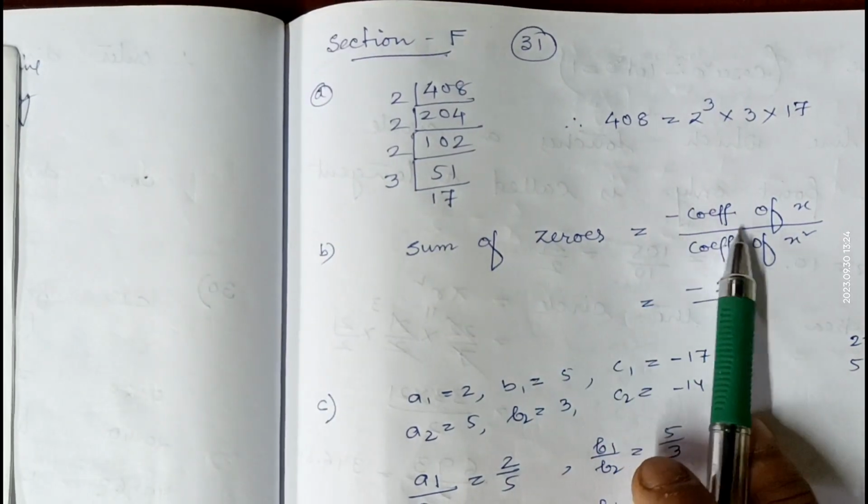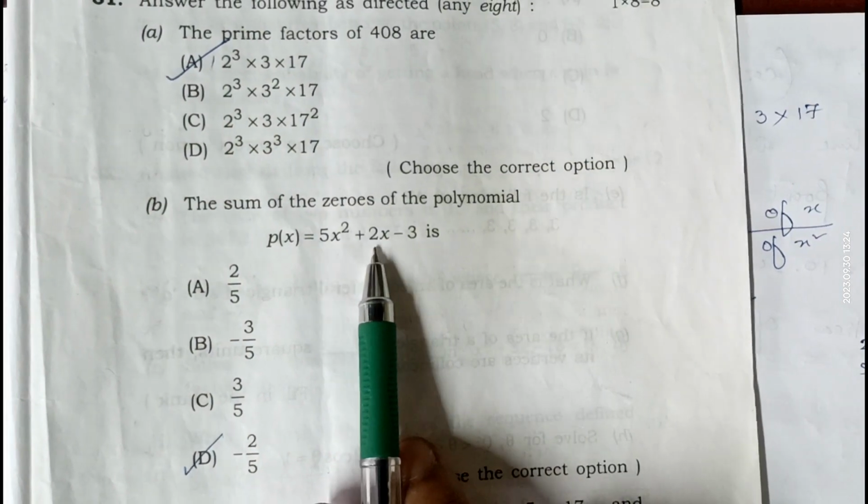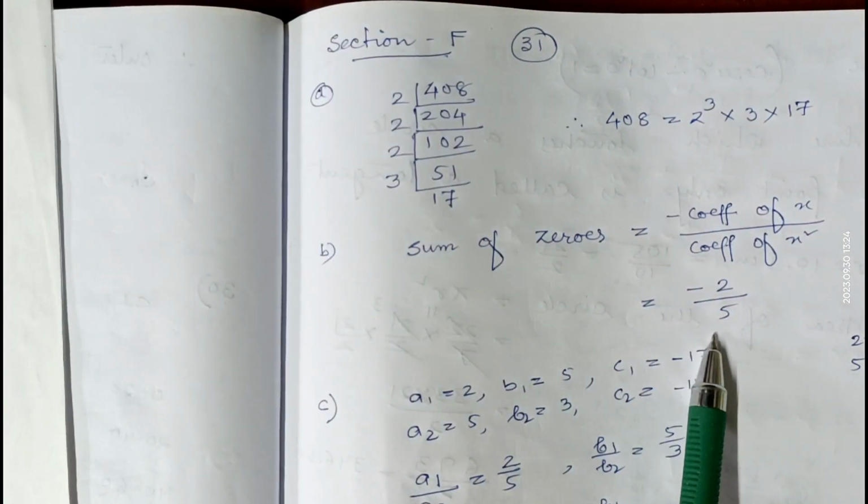Question number 2, it is given sum of the zeros of the polynomial 5x square plus 2x minus 3. We know sum of zeros formula is minus coefficient of x by coefficient of x square. Here coefficient of x is 2 and coefficient of x square is 5. So it will be minus 2 by 5.